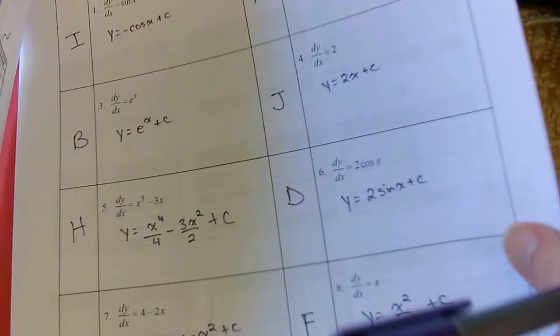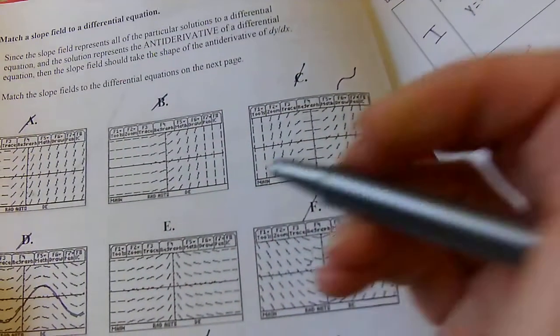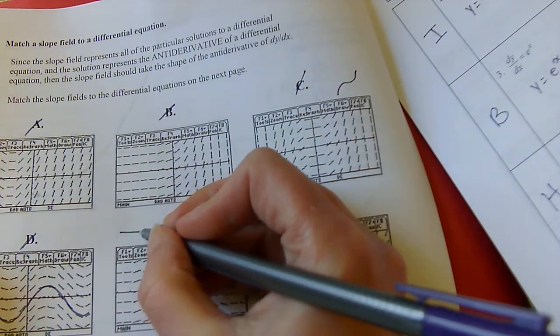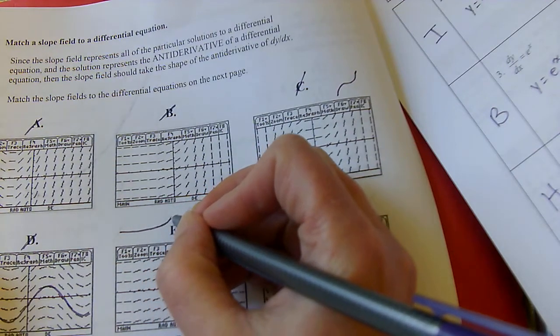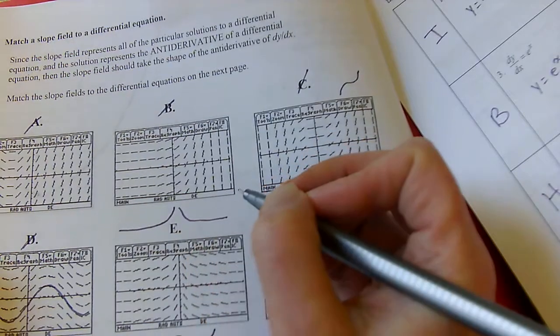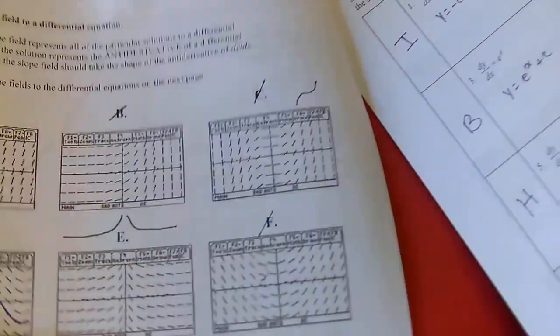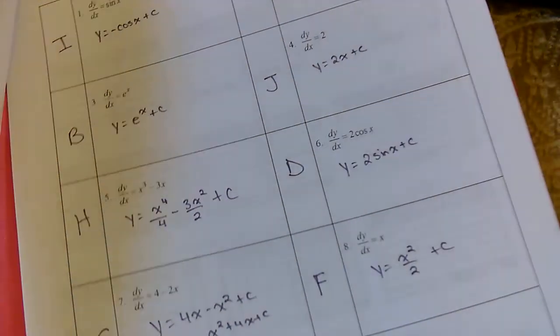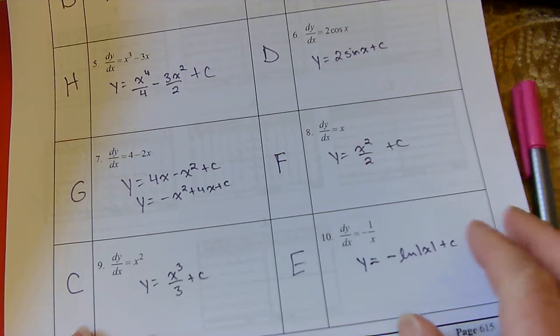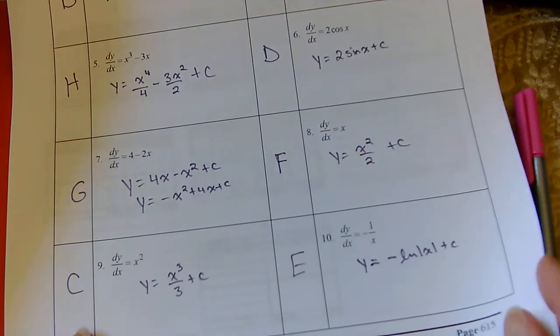So that means this last weird one, what would that graph look like? Well, it looks like it starts off, comes in, and goes something like that, and then on this side it's doing something like this. I wonder if that has something to do with ln x. But absolute value of x, that's why we got those two sides.